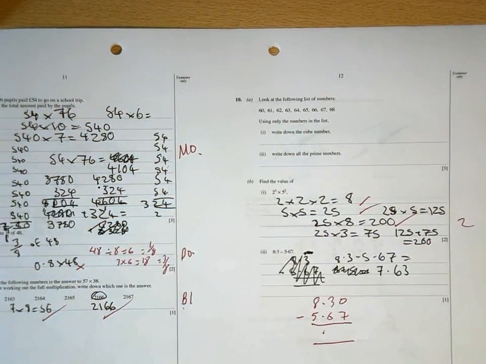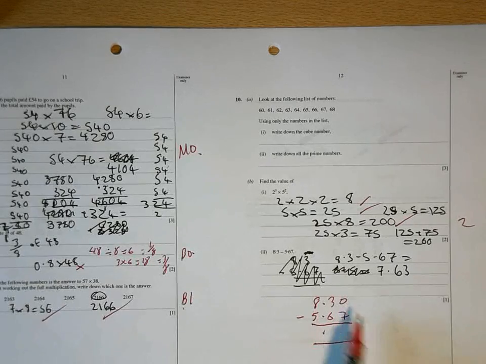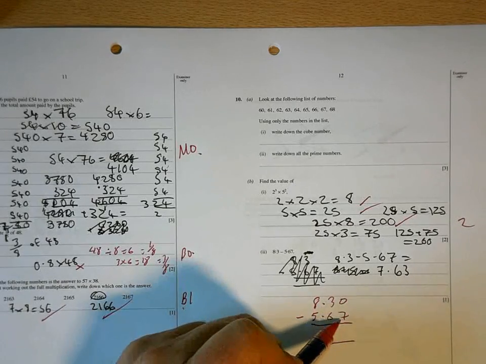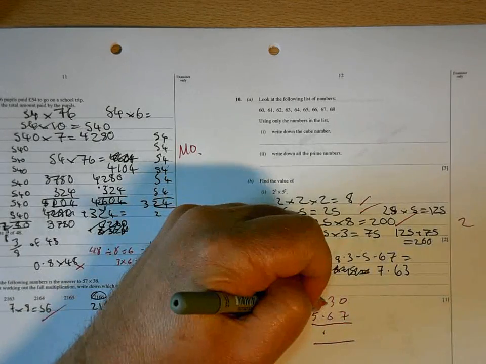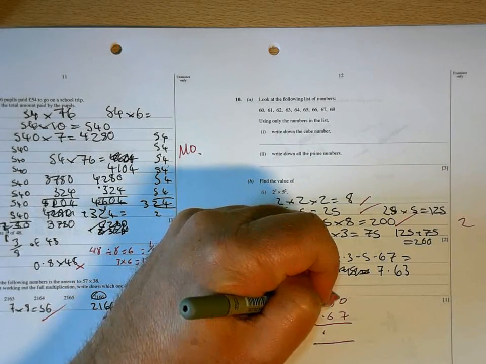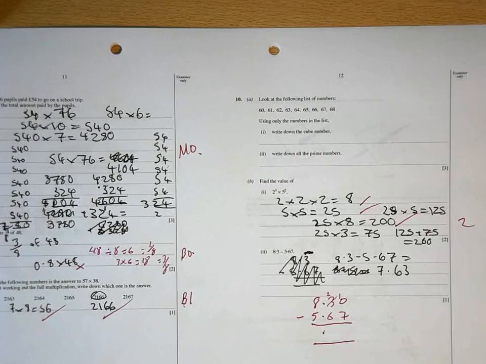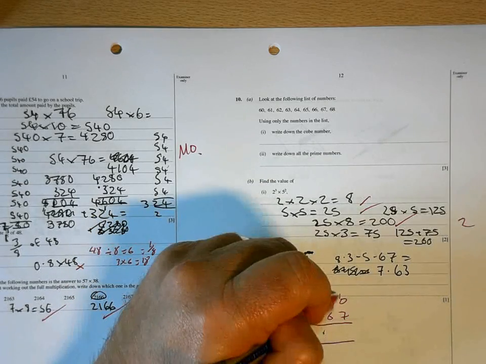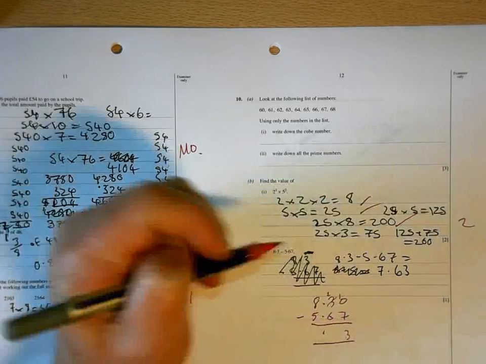You set it up like that. You need to put in the 0, and you can't take 7 from 0, so rather than write it as 30, you borrow a 10 from there and you add it to there. So you can then do 7 from 10 is 3.